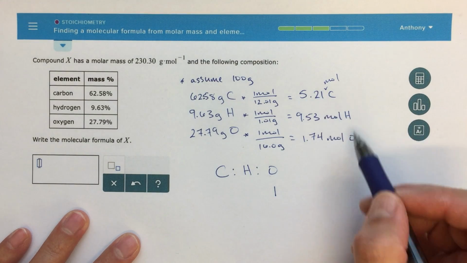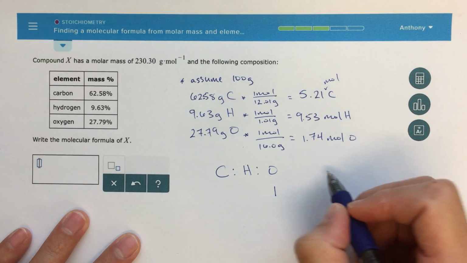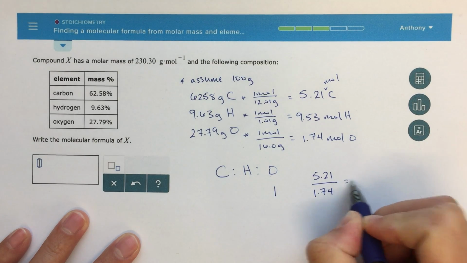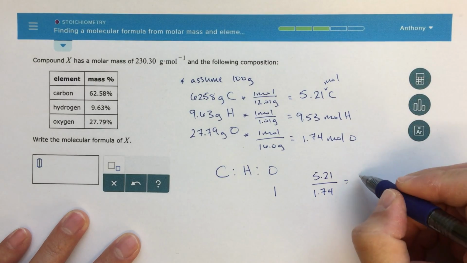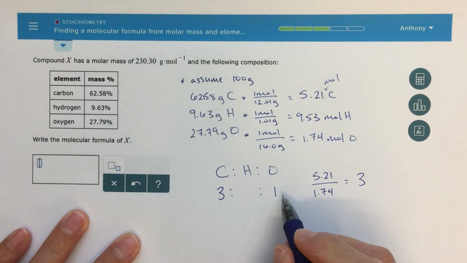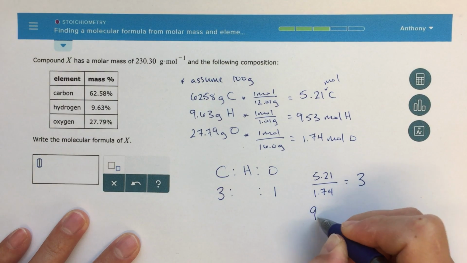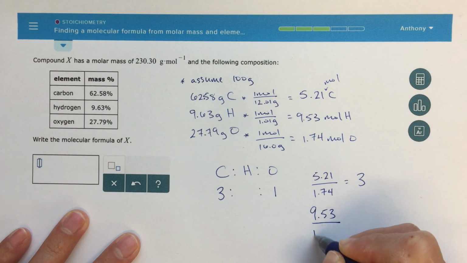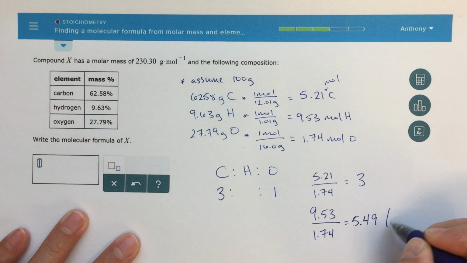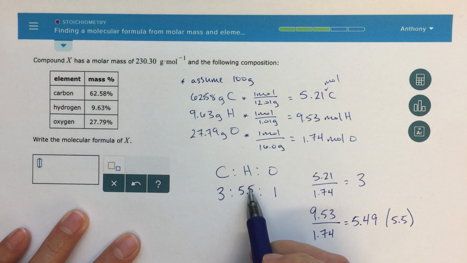So basically, I'm going to compare the carbon to oxygen ratio and then hydrogen to oxygen ratio. If you take 5.21 and you divide it by 1.74, that's going to tell you what the ratio of carbon to oxygen is, and that comes out to be just about 3. So my ratio here I would put in as a 3, right? It's a 3-to-1 ratio between carbon and oxygen. That's what this calculation essentially tells us. We can do the same thing for hydrogen, 9.53 divided by 1.74, and that equals 5.49. We can round that to 5.5. I think that's a fair thing to do. And that's going to be the ratio of hydrogen to oxygen.